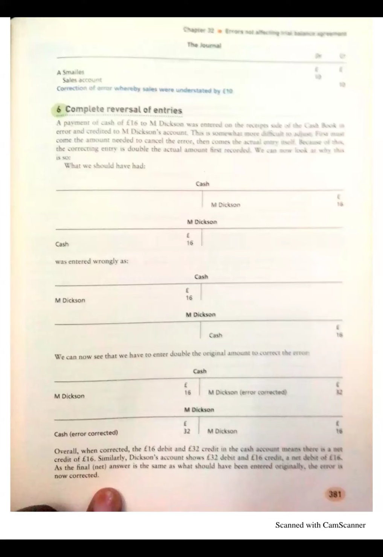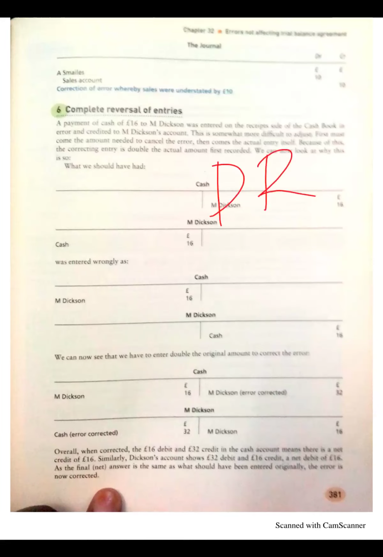So let's have an example. There is a payment of cash of £16 to M. Dixon that was entered on the receipt side of the cash book in error and credited to M. Dixon. You are paying cash to Dixon. In short, this person was supposed to receive £16. But instead of giving him the 16, you ended up crediting again, meaning instead of giving money to this person's account, you deducted some money from their account.